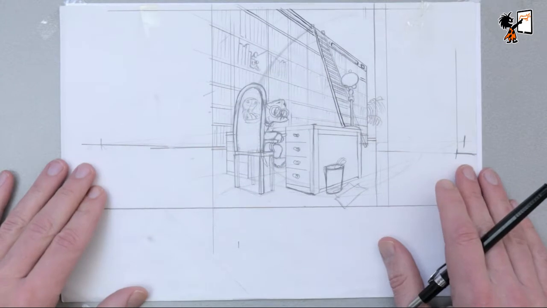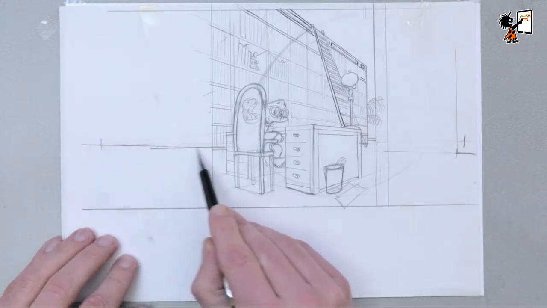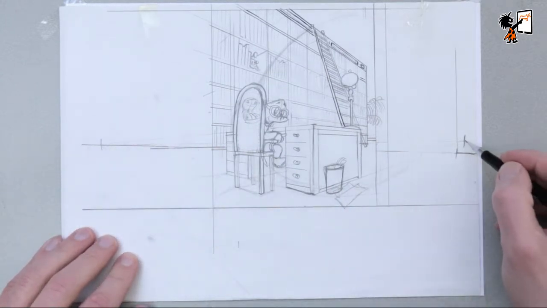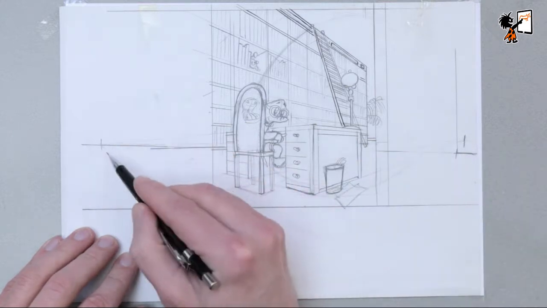Fortunately, I saved the sketch of this illustration. It's around 20 years old. It was the time I had no computer and drew everything on paper. You see the two vanishing points and all the guides I used to draw this illustration.